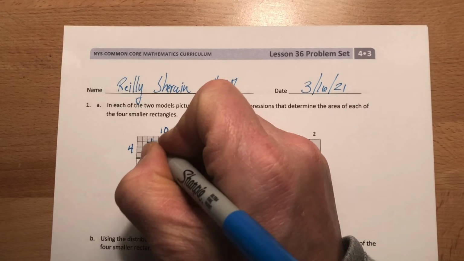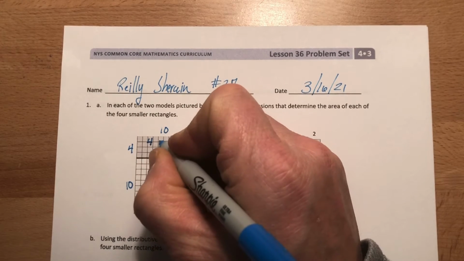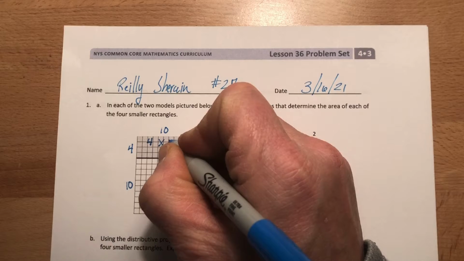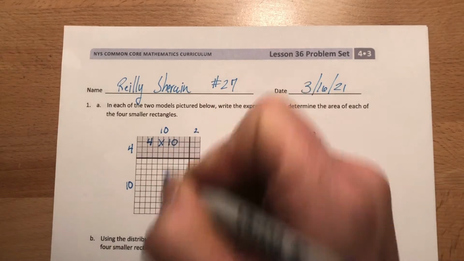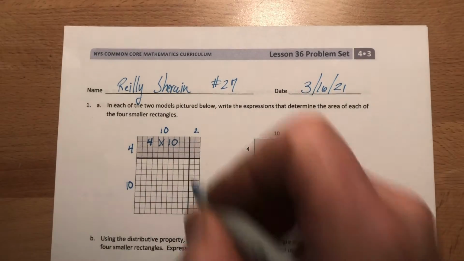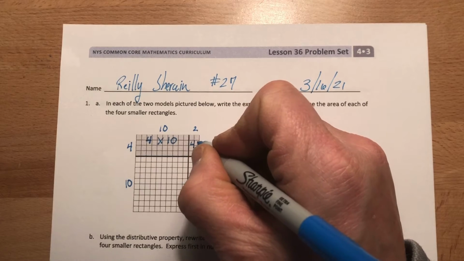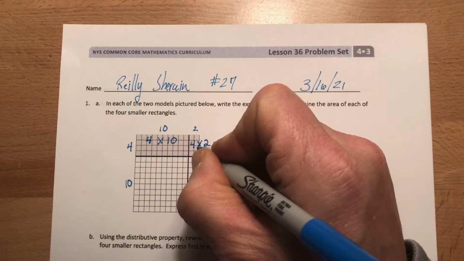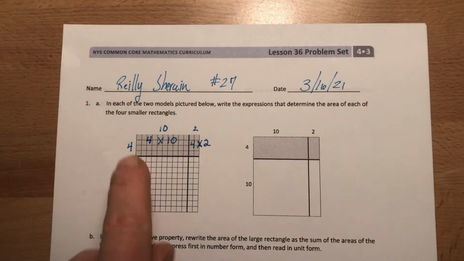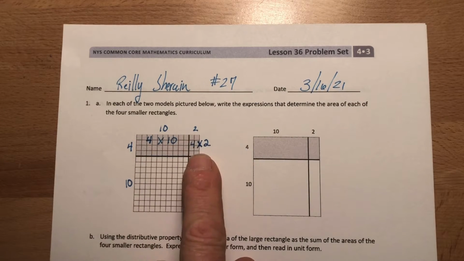So this would be 4 ones times 1 ten, or just 10, right? And over here it'd be 4 ones times 2 ones, right? See how that's 4 times 10 and that's 4 times 2?